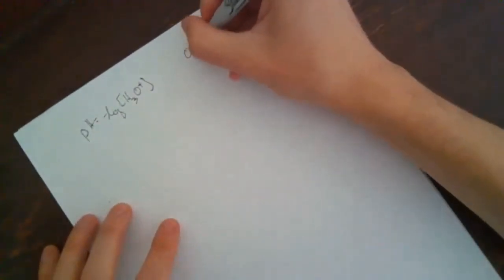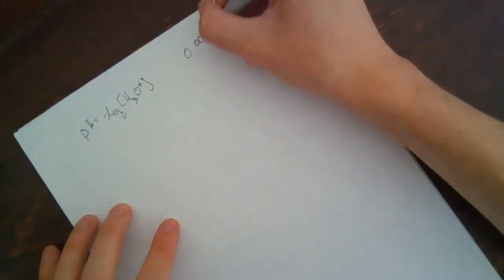So our equation for pH is that it's equal to the negative log of the concentration of hydroniums. So what I have is 0.0065 moles of HCl.